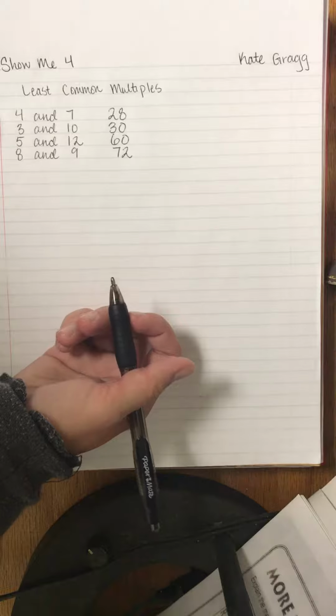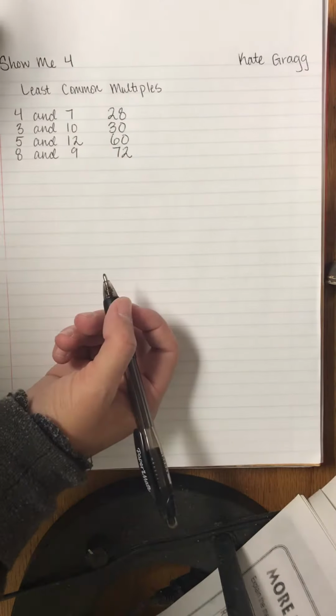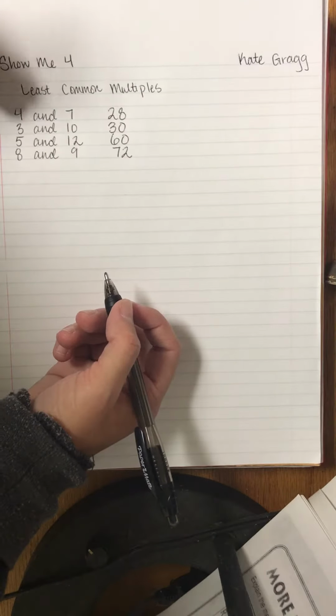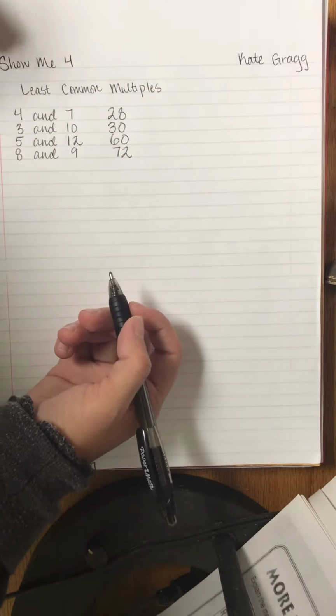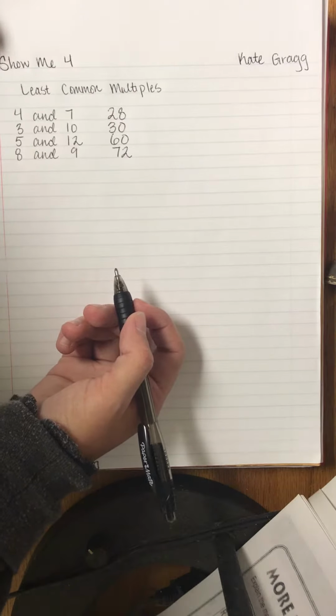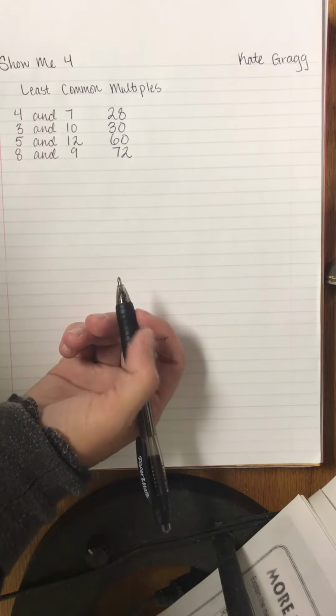So some better examples to use would be examples where the least common multiple isn't simply the product of the 2 numbers, because the misconception that students will develop is that to find the least common multiple, you simply multiply the numbers together, which is obviously not correct.